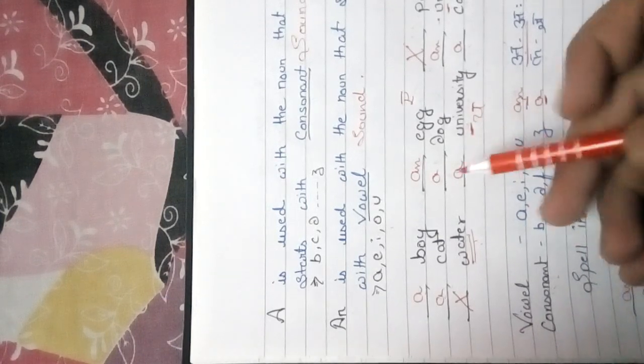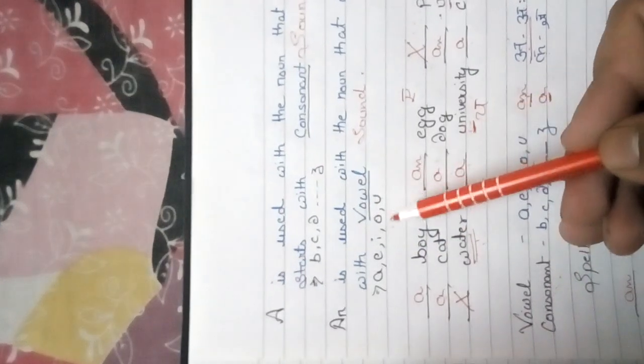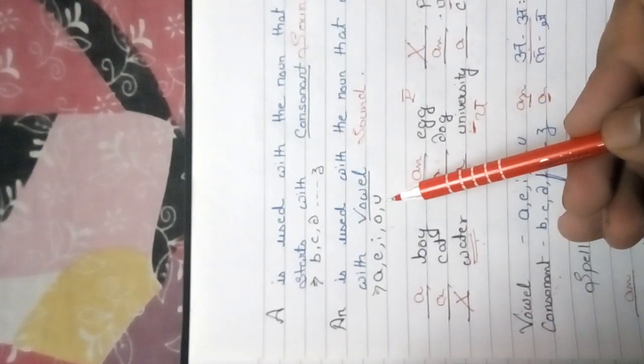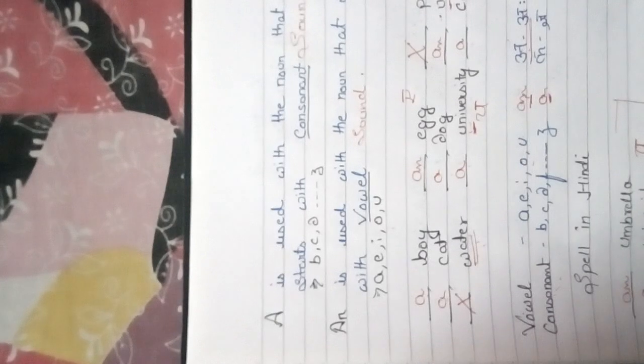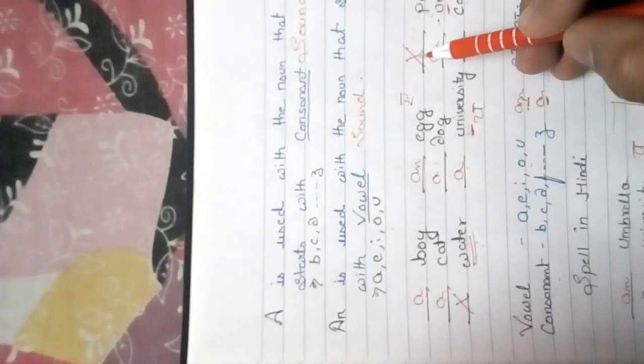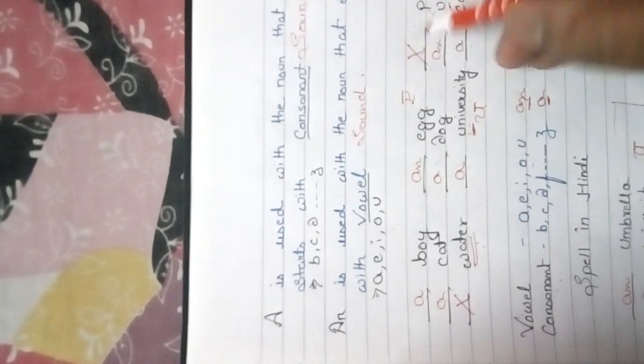Yes, in spite of starting with a vowel, I am using a here. You all know that if it starts with a vowel, we have to use an. But here I am not using an, I am using a. And next, pens: we are not using anything with pens. Why? Because it is a plural noun. We have to use it only with a singular noun.